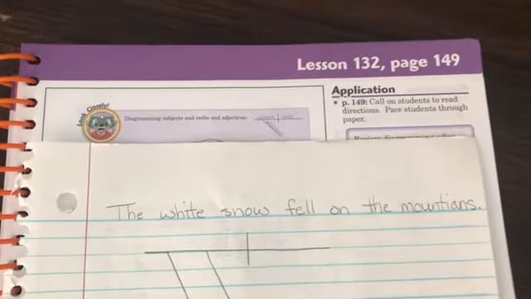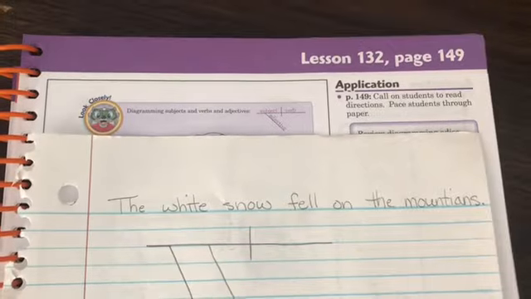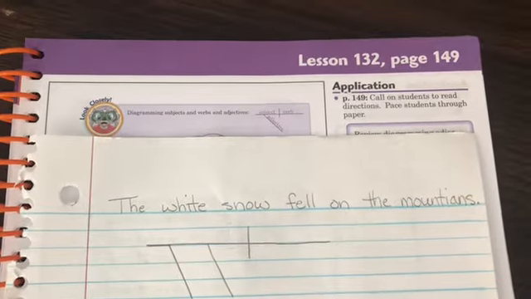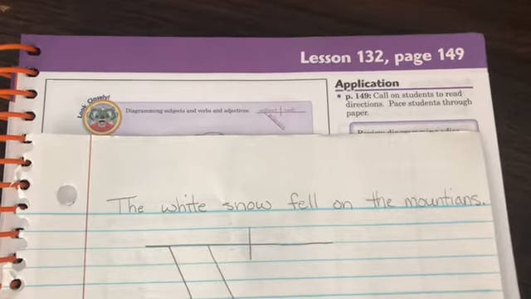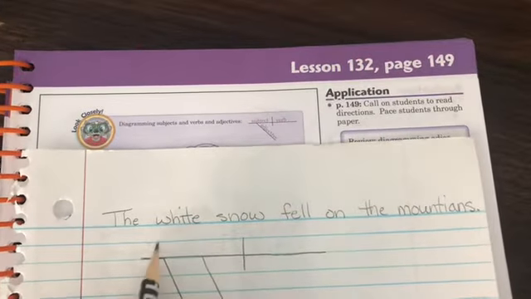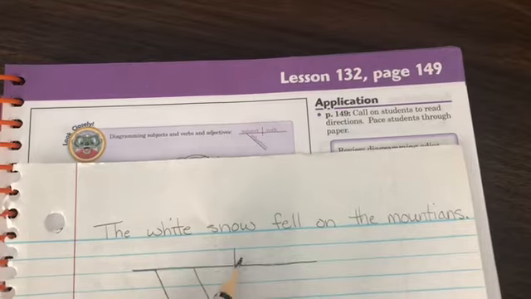Morning, third grade. Today I want to talk to you about the English that you're going to be working on today. Today's English is page 149, and it's about diagramming subjects, verbs, and adjectives. Now, you've already worked on diagramming subjects and verbs, so remember that we put the subject on the left-hand side of our diagram, and we put the verb on the right-hand side of our diagram.